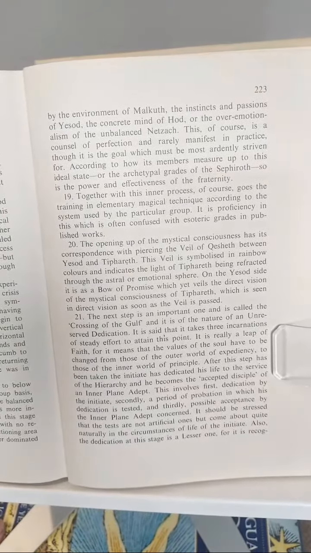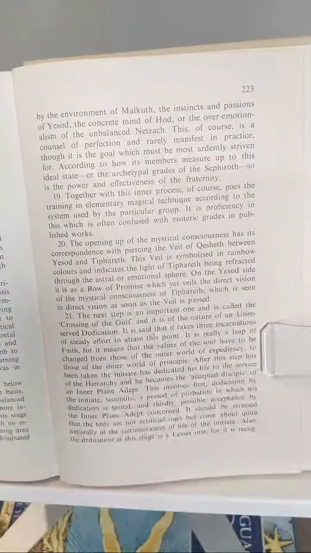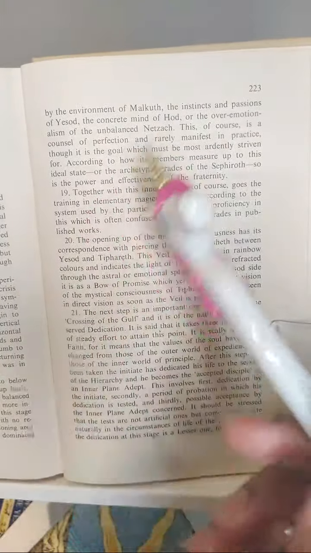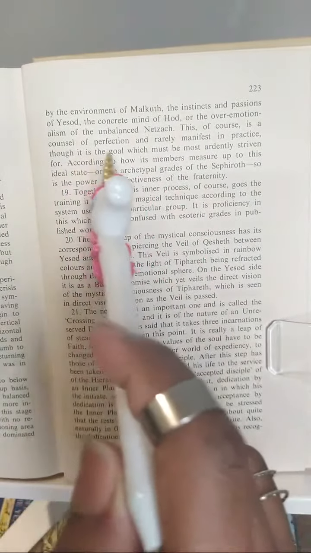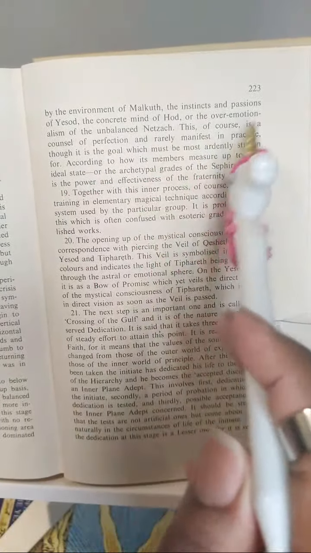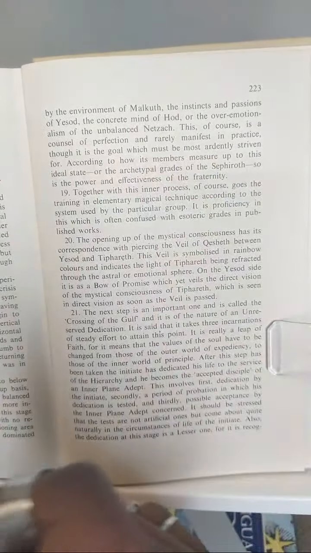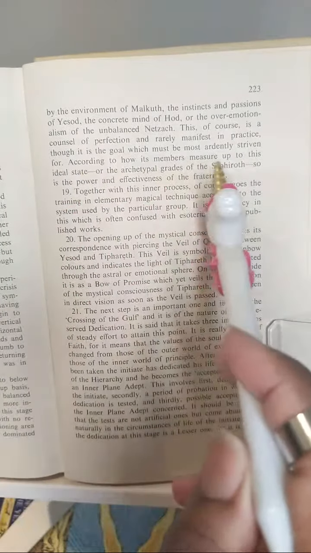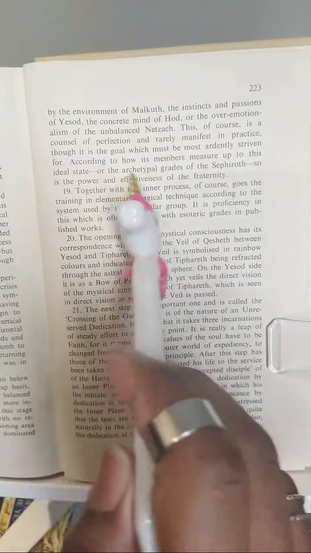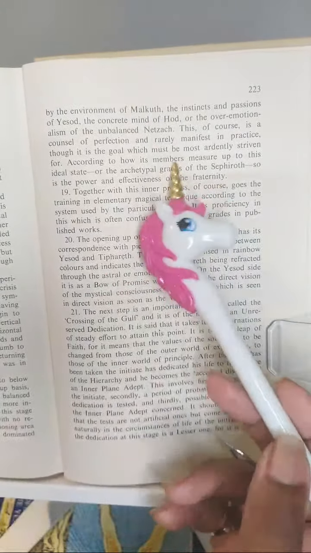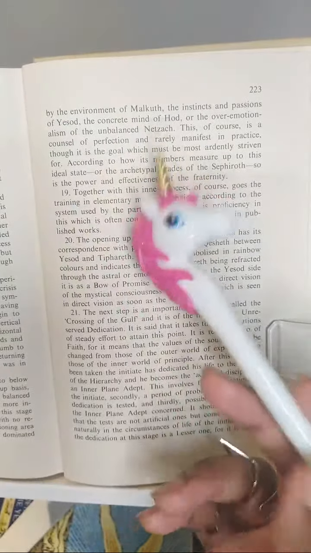He should be neither dominated by the environment of Malkuth, the instincts and passions of Yesod, the concrete mind of Hod, or the over-emotionalism of the unbalanced Netzach. This, of course, is a counsel of perfection and rarely manifest in practice, though it is the goal which must be ardently striven for. According to how its members measure up to this ideal state, the archetypal grades of the Sephirah, so is the power and effectiveness of the fraternity. The power of the fraternity is based on how closely each individual lines up with the rank that they're assigned.